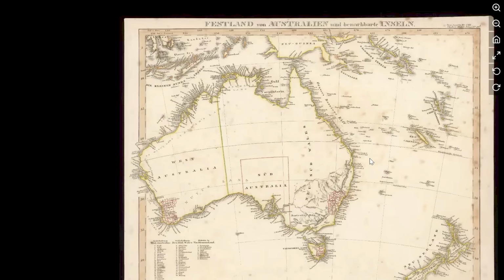This is Australia. This is what Australia looks like. This is a map from 1845, and as you can see, it's got the traditional shape of Australia, the shape that we've been shown our whole lives. But how long has Australia actually been like this? How long has it been this size and this shape?